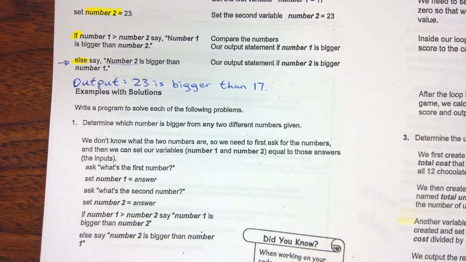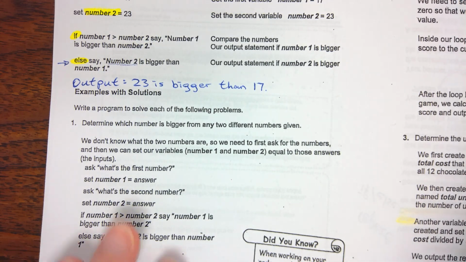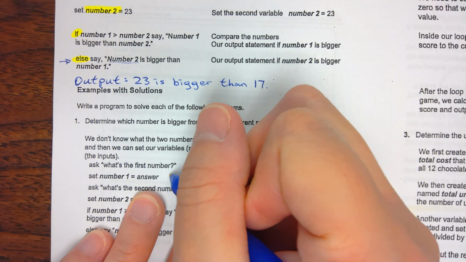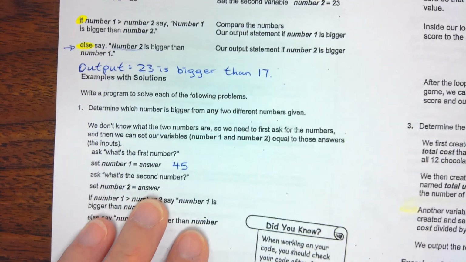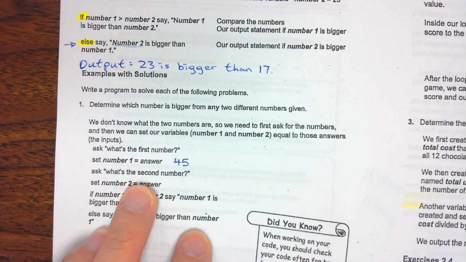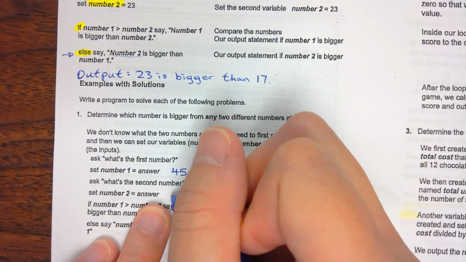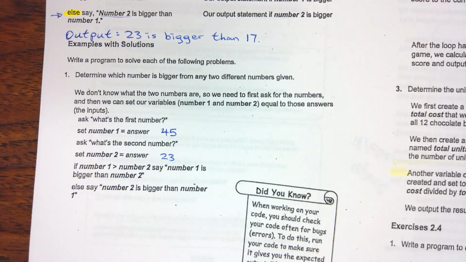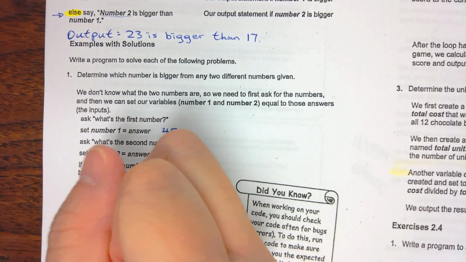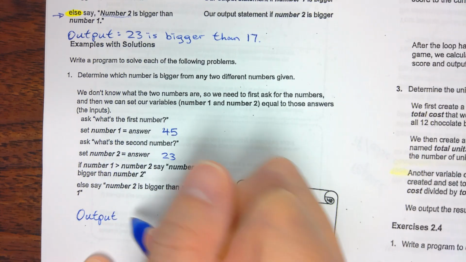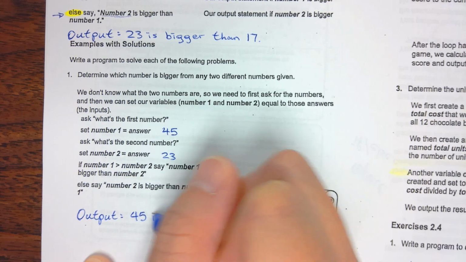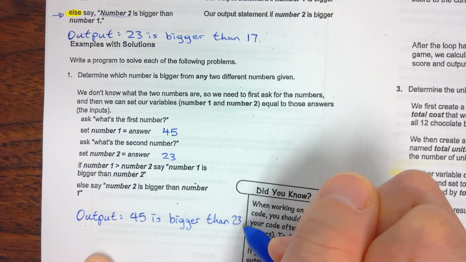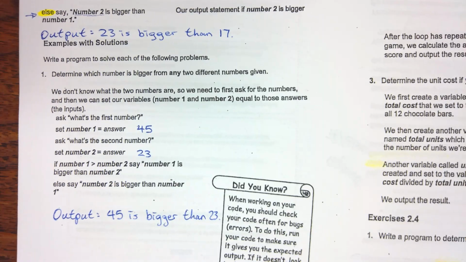So this one, let's try it. So the computer is gonna ask, what's the first number? Shanik, give me one number. 45. Okay. And then the computer is gonna ask, what is the second number? Aaron, give me a second number. 23. Out of all the numbers, she used the same one. Okay. And so in this case, what would my output be? Yep, 45 is bigger than 23. That's right.